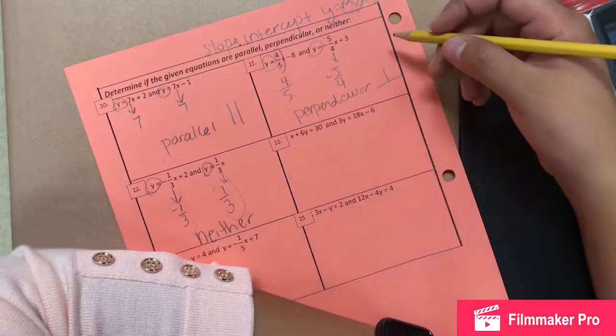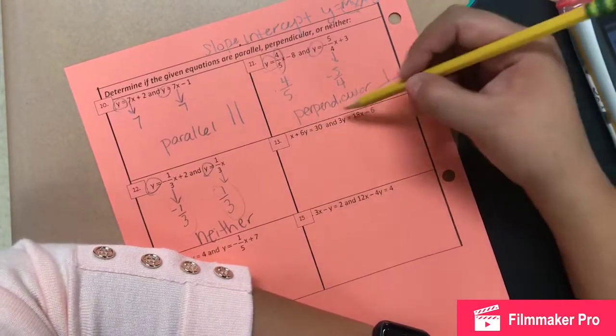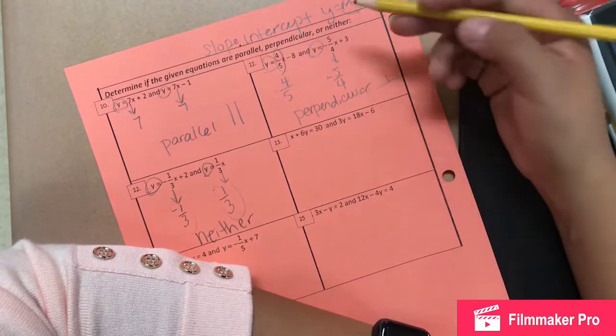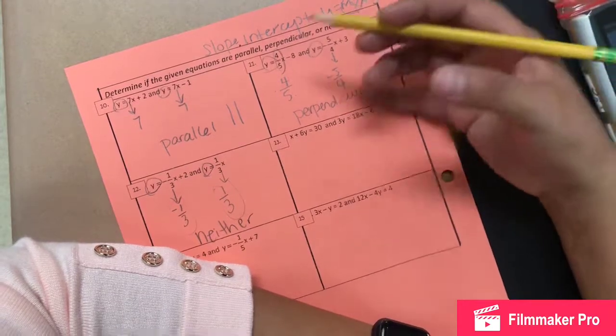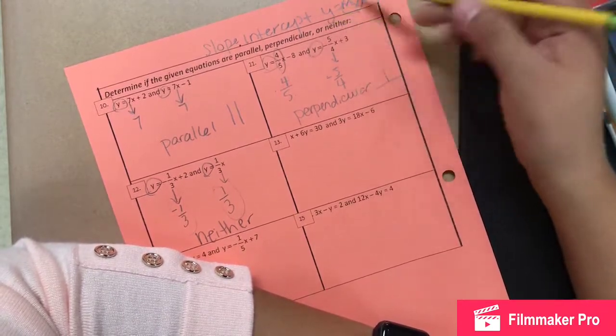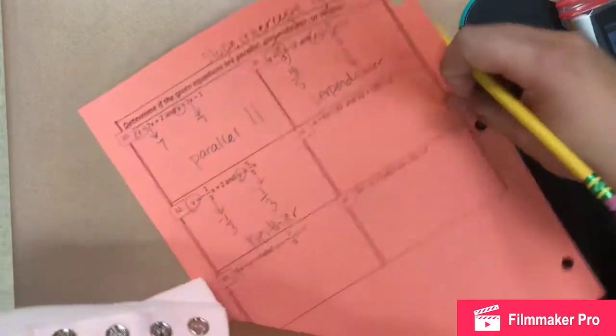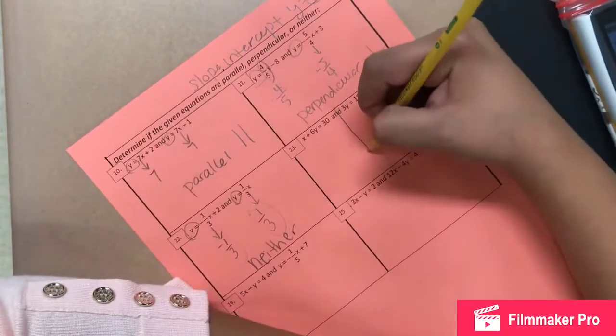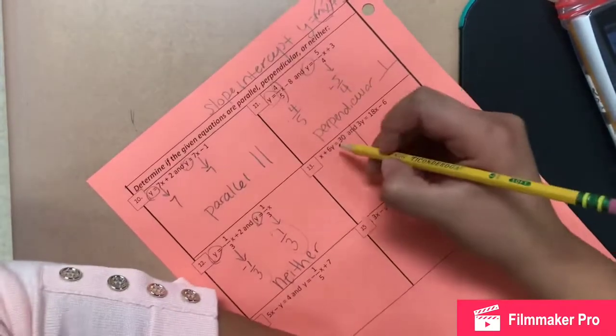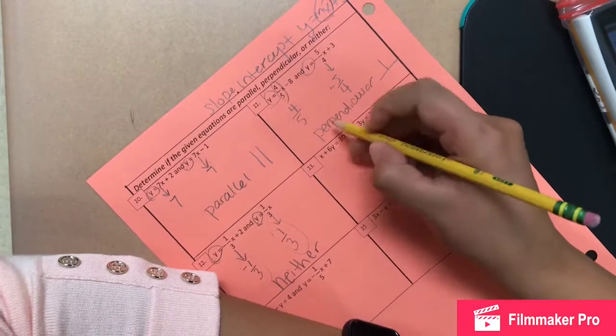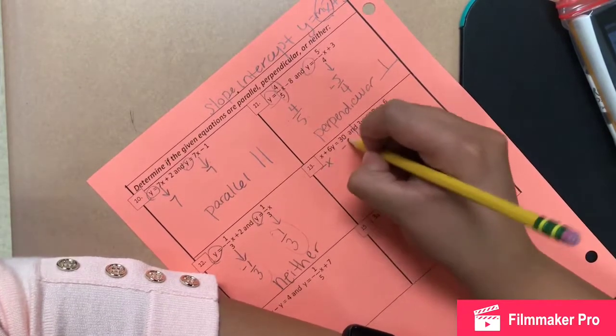If I look at number 13, they are not in the correct form because we need to solve for y. We need to set it where it's in slope-intercept form, y equals mx plus b. So we've done this before, let's do it again. They want us to solve for y. So first thing I need to do is subtract x.